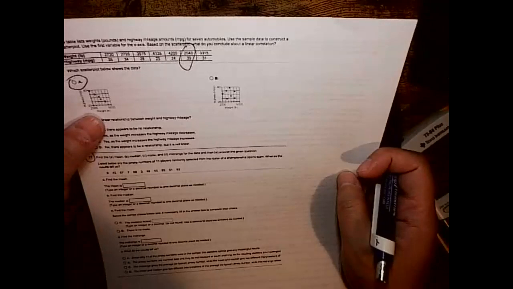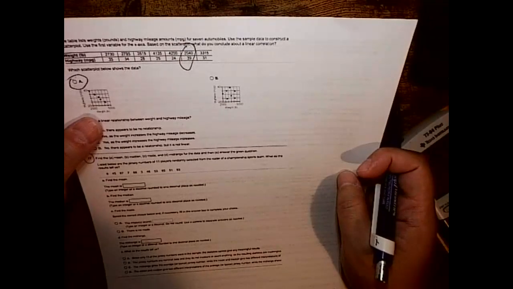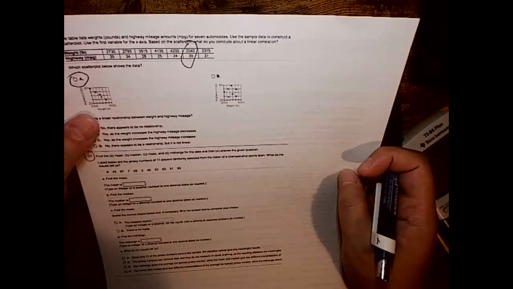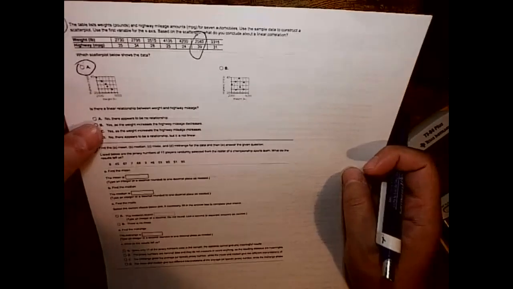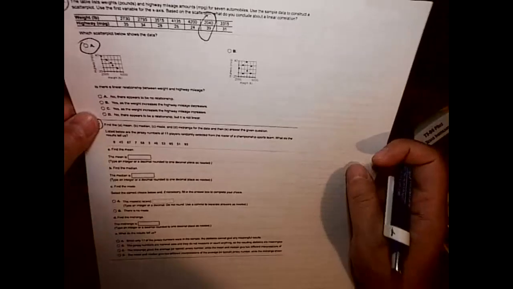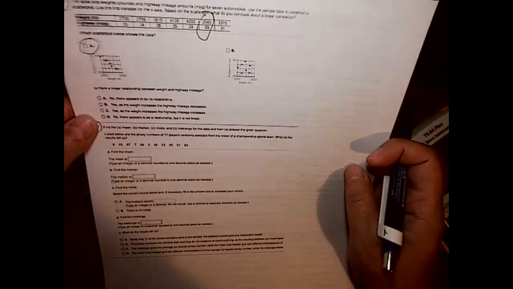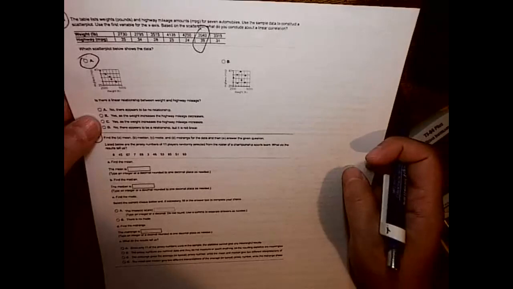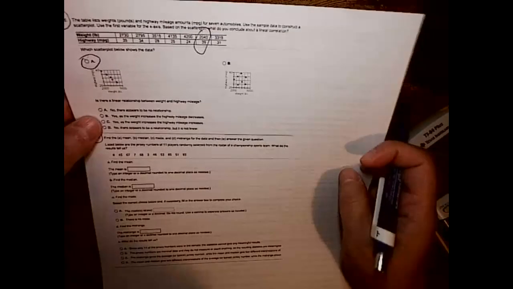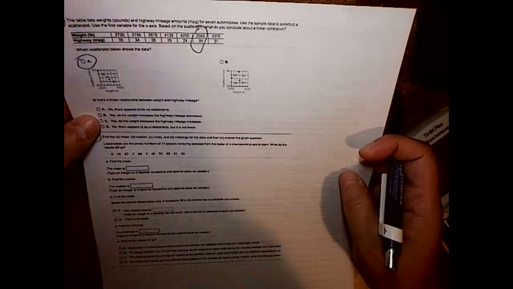And I see that B is not close to 40. It's a little bit over 30. So it is A. I hope you understand my logic. I use the method of elimination. I would not have the time to really graph or plot all those pairs. I'm not going to do that. And you do not need to do that either. Just use the method of elimination.